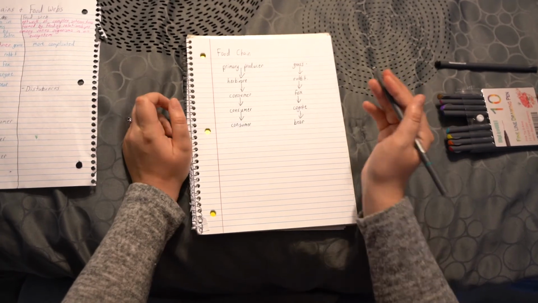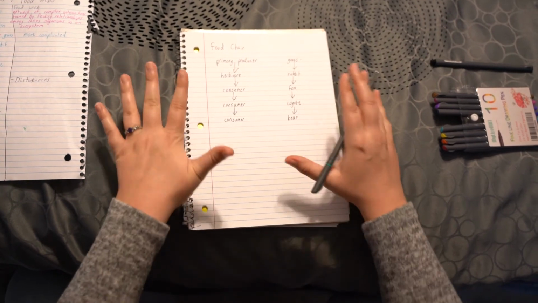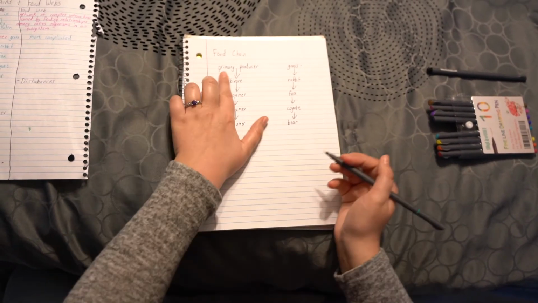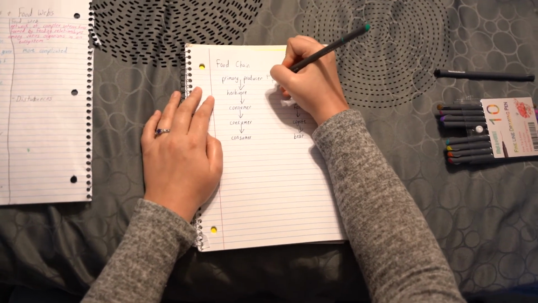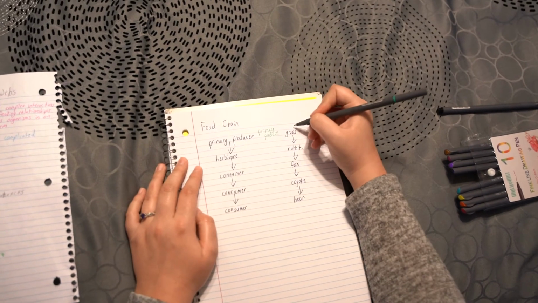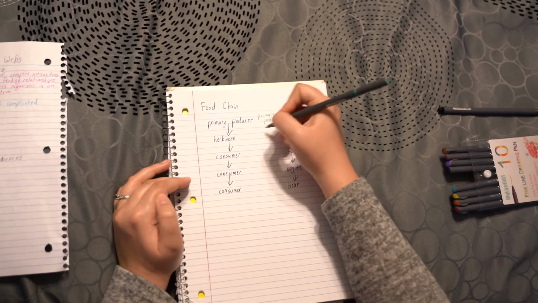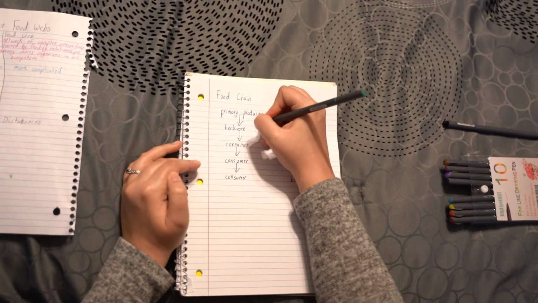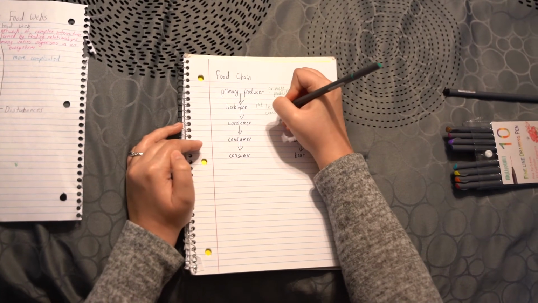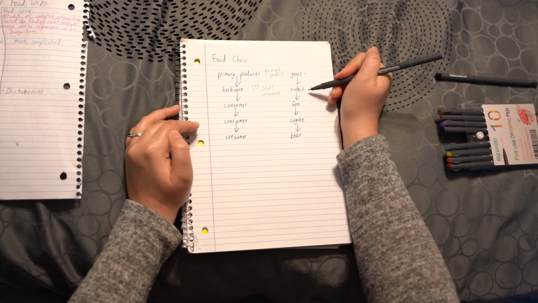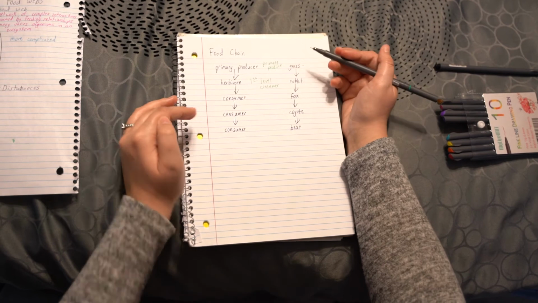Okay guys, so now that we talked about our trophic levels, we're going to go back and put them onto our food chain, okay? So we already know that this is our primary producer, right? This is the thing that gets its energy from the sun. It produces its own food, okay? So our second level here is our first level consumer, okay? So this is the first thing that eats something else. It's the first level, okay?